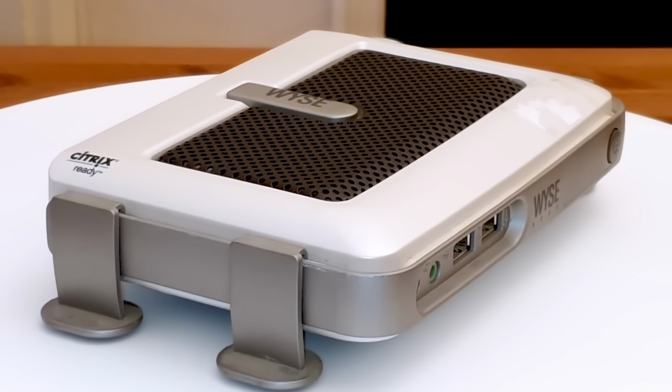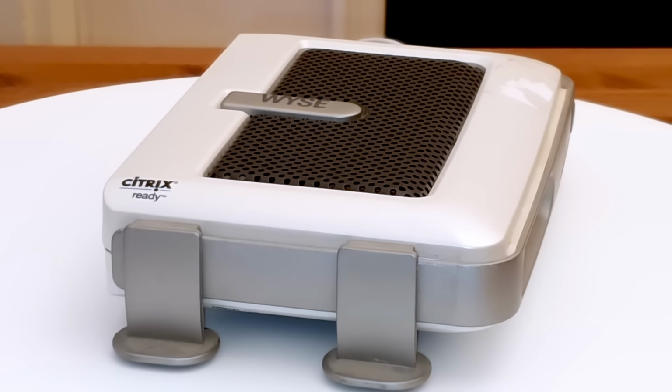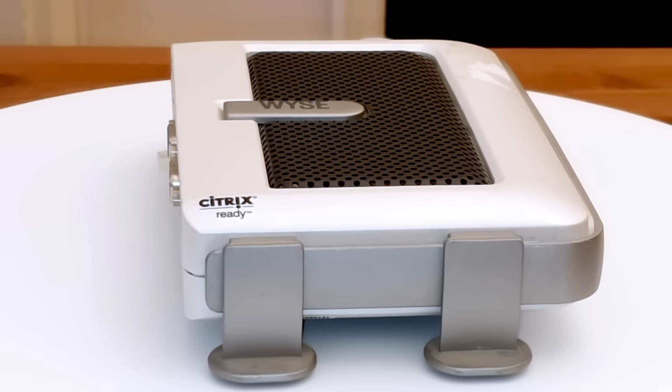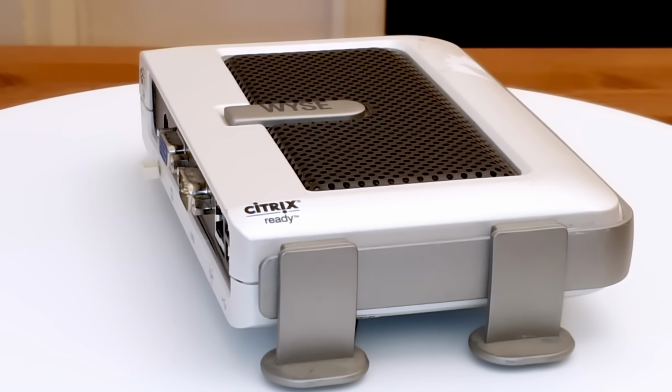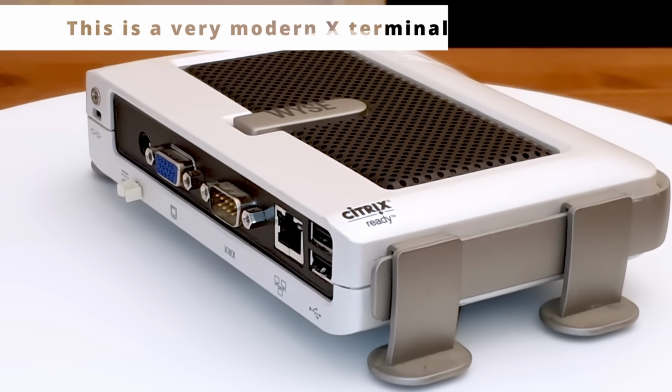Now, having talked about adoption of X amongst various Unix operating systems, we probably should talk about another class of device that arose around this time, and this arose to fill a gap that in the non-GUI world had been filled by dumb terminals and teletypes and the likes, and they were referred to as X terminals.